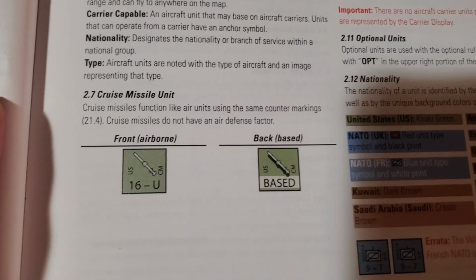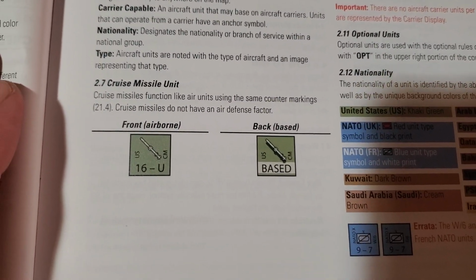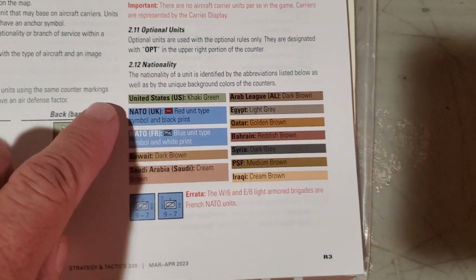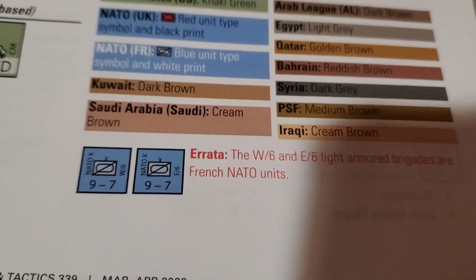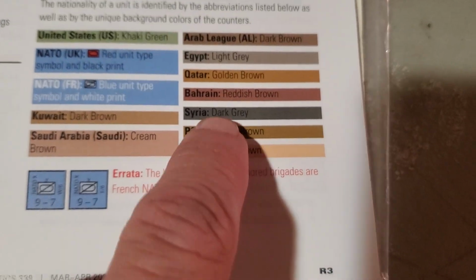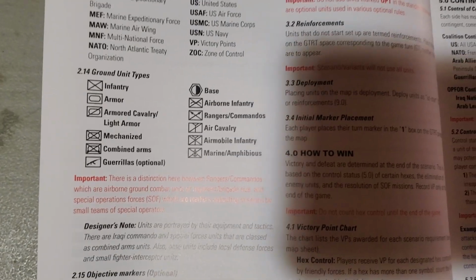Ooh, we have cruise missile units. Here it's breaking down what all the different colors of the counters represent. Man, that's hard to see, that dark gray. Syria is dark gray. This one here. Here's the unit types.